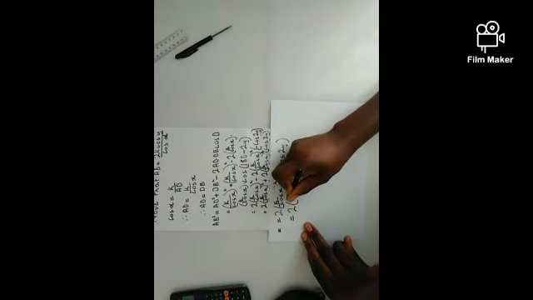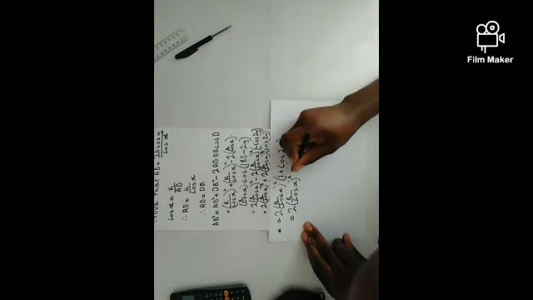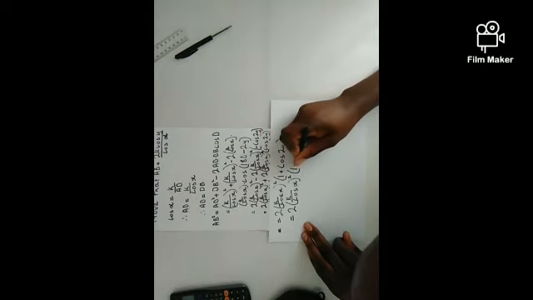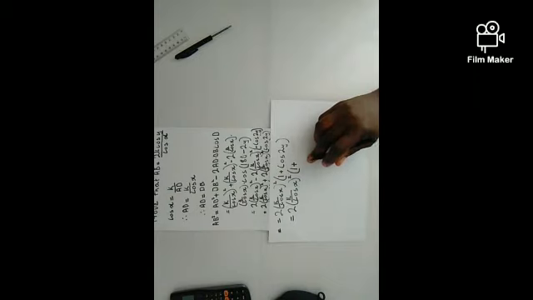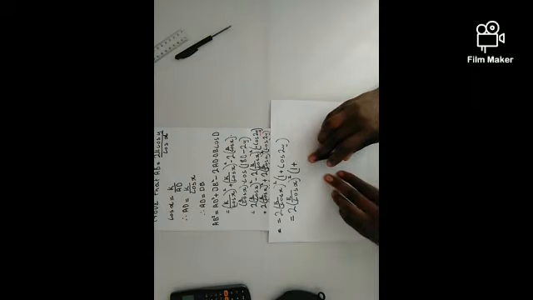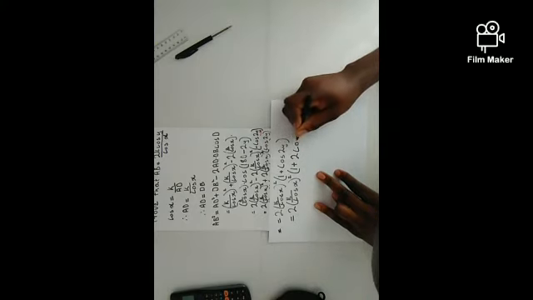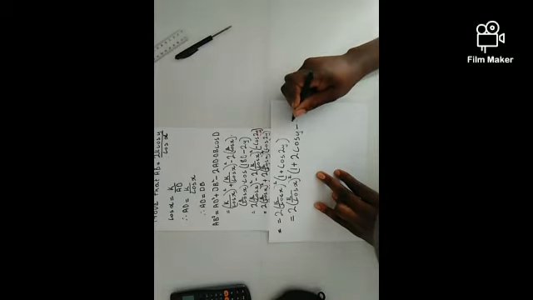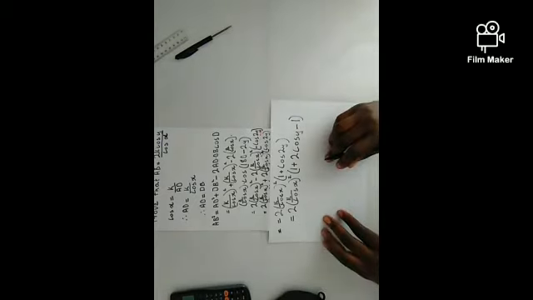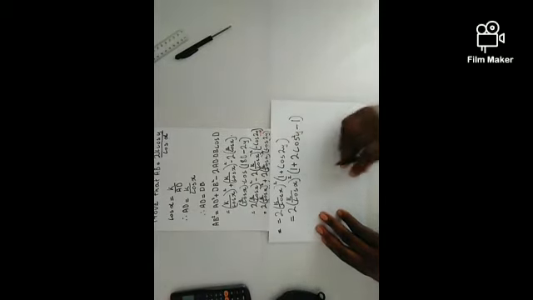Then we continue: 2 K over cos X squared into 1 plus, then we change our cos 2y into 2 cos squared y minus 1.